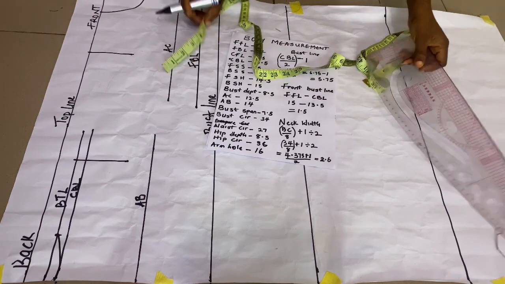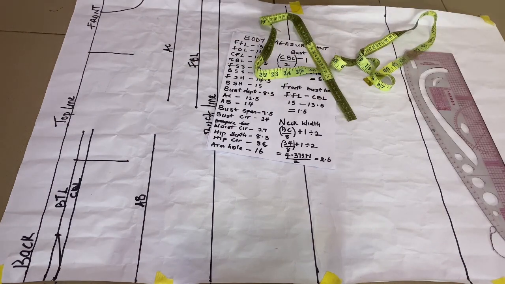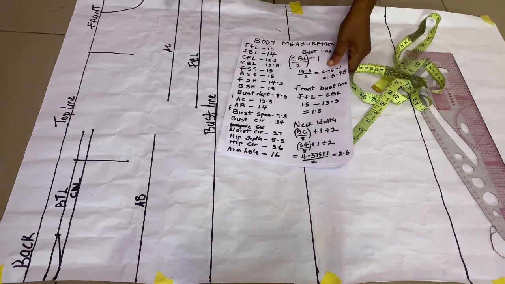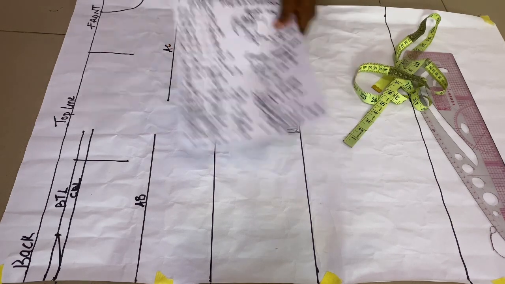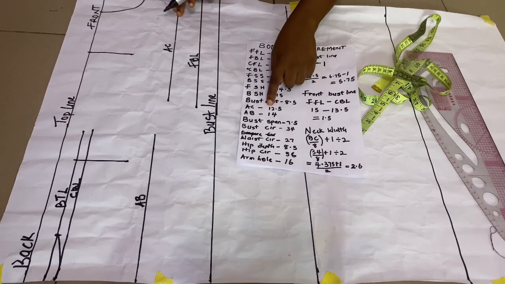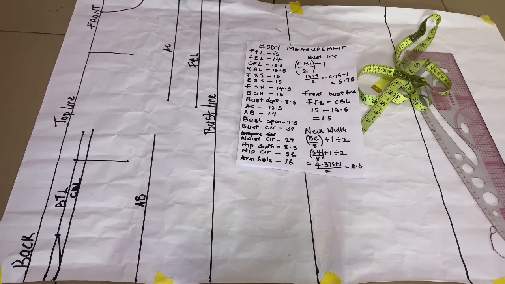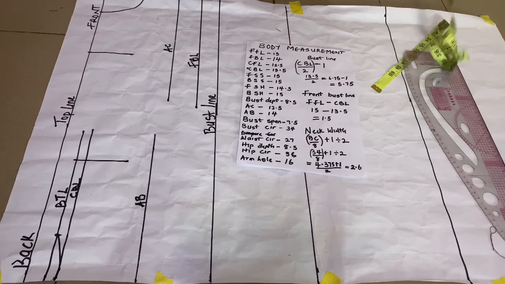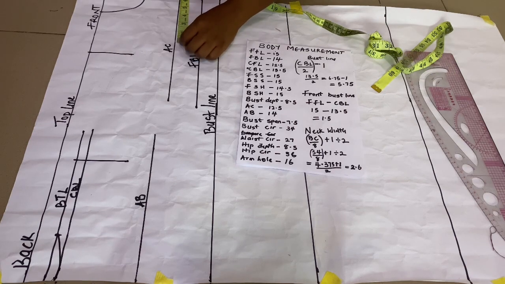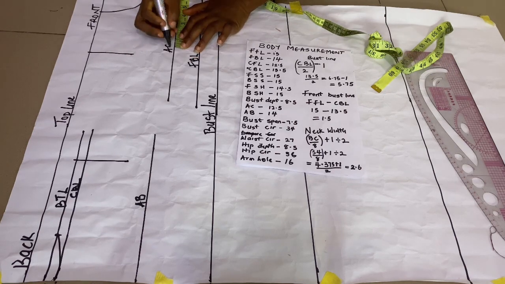So the next thing is the horizontal measurement, and the first horizontal measurement is the across chest. So the across chest measurement is 12.25. The 12.25, you divide it by 2, which will give me 6.25, and I'll be putting it on this across chest line.